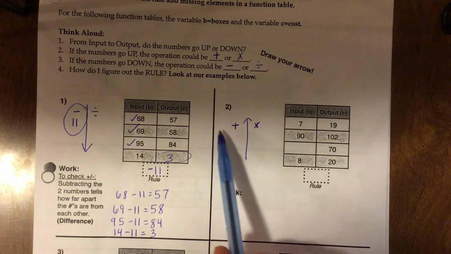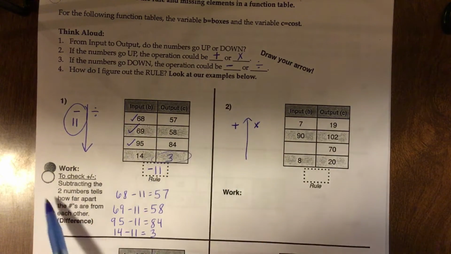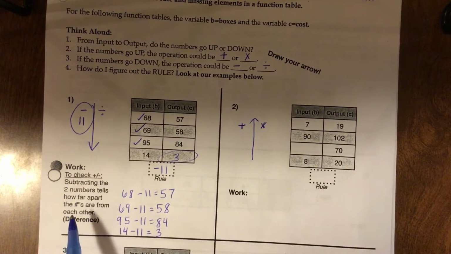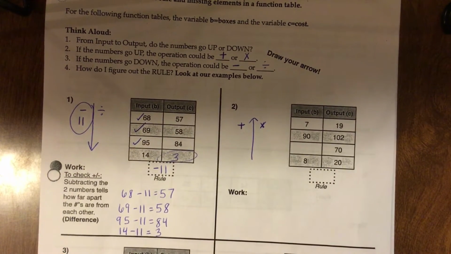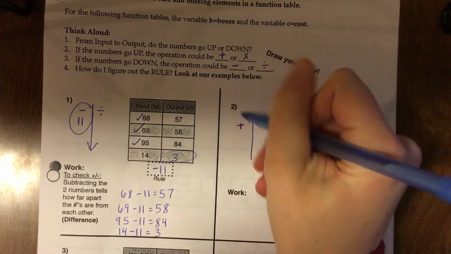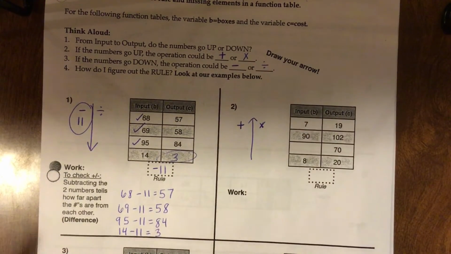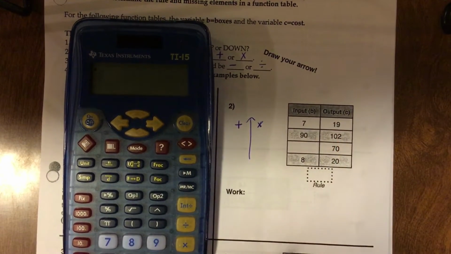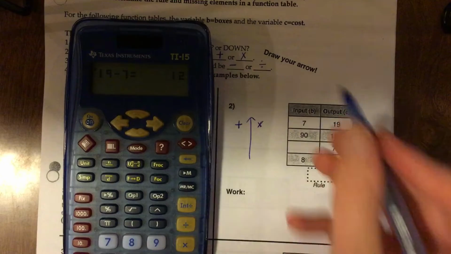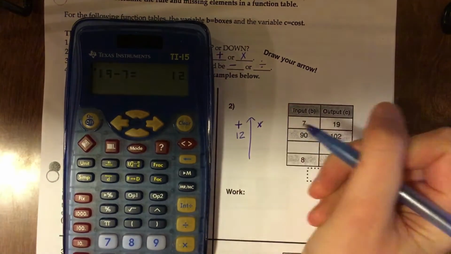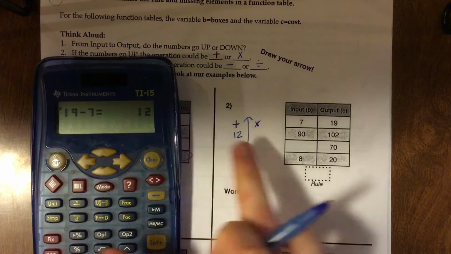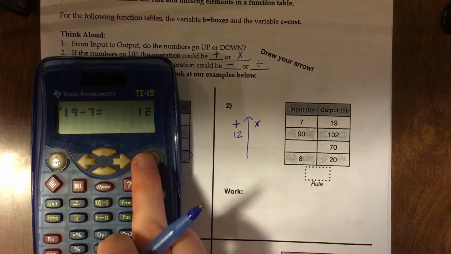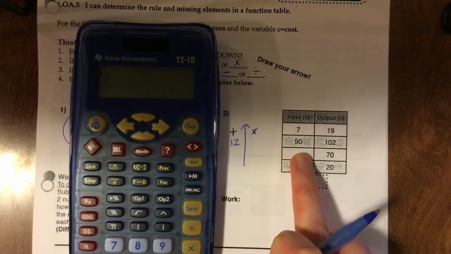So I'm going to check with addition first. Just like over here where I could check with subtraction or division, to see if I get a pattern, I'm still going to check with subtraction or division, even though I'm checking for addition. So 7 and 19, this time my bigger number is on my output. So I'm going to take my bigger number, 19, minus 7, and I get 12. Since subtraction is what I use to check, and addition is the inverse operation, I'm going to put 12 here and try it out with the other numbers.